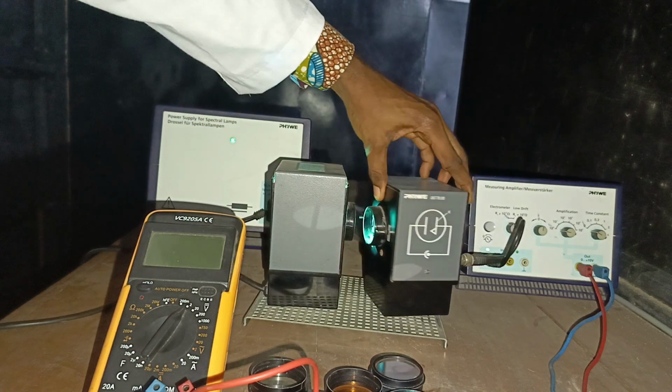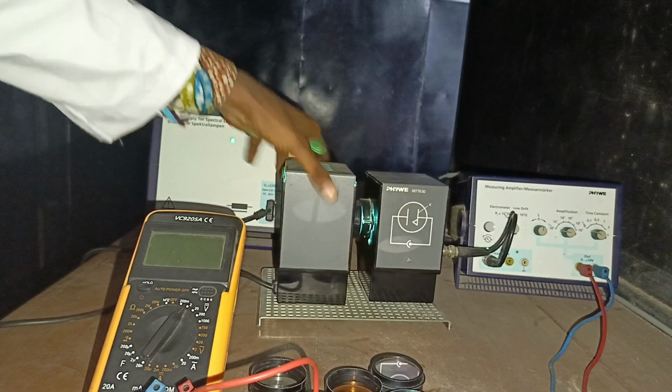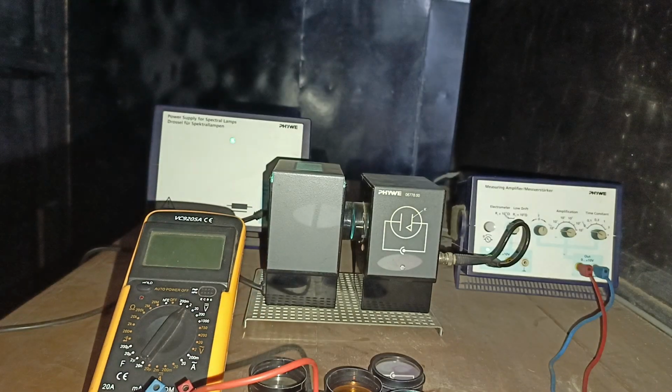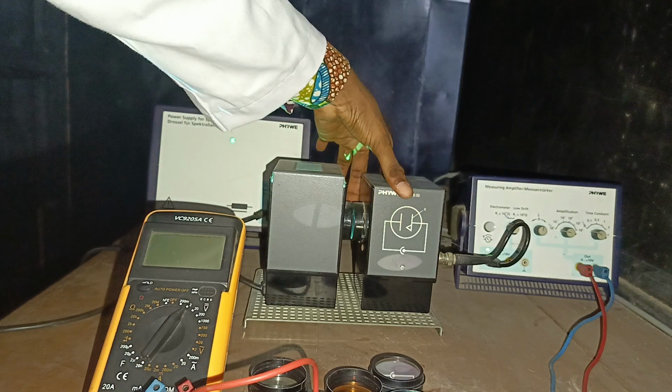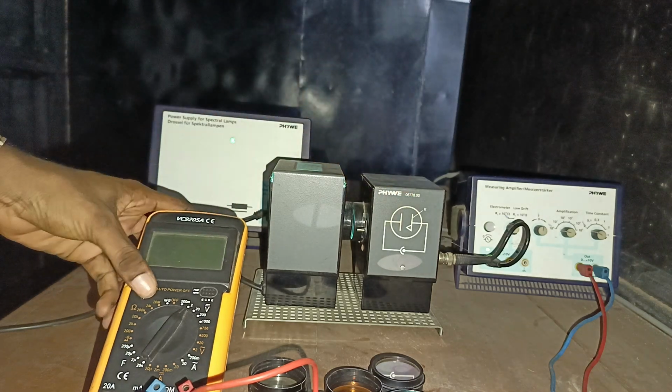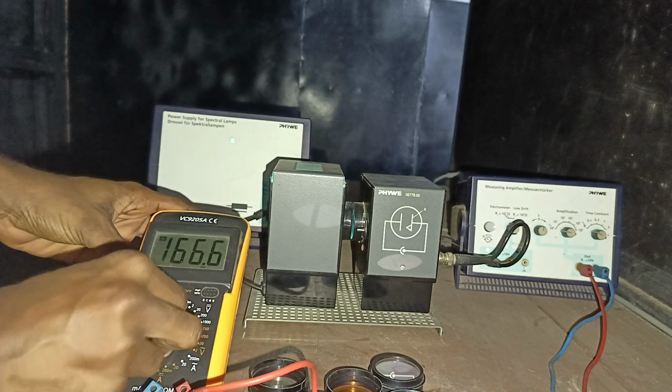So we bring it closer to the spectral lamp, and then we'll close and record the corresponding voltage.